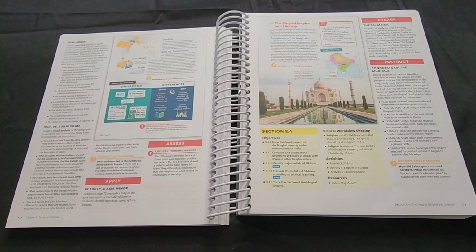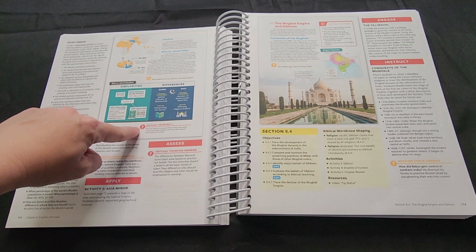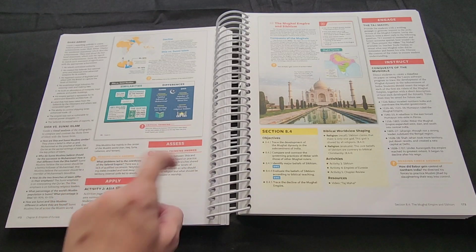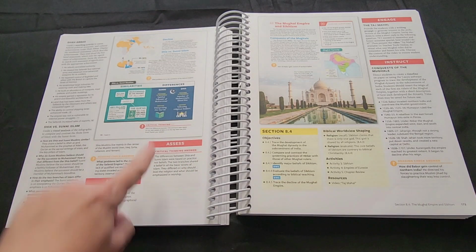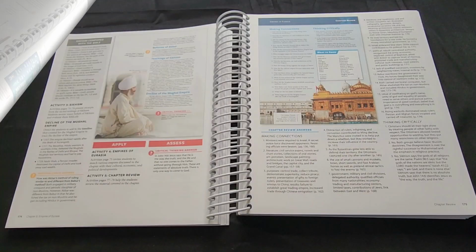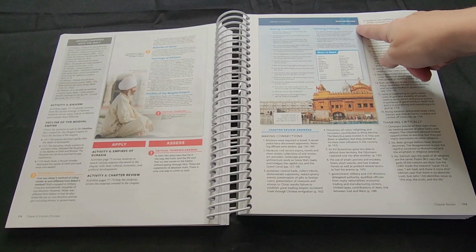At the end of each section, you'll see a red question mark icon indicating a critical thinking question. This is part of the assess stage of the teaching cycle. These questions will help your child to apply critical thinking skills as they formulate conclusions and make connections from the content. At the end of each chapter is a chapter review.